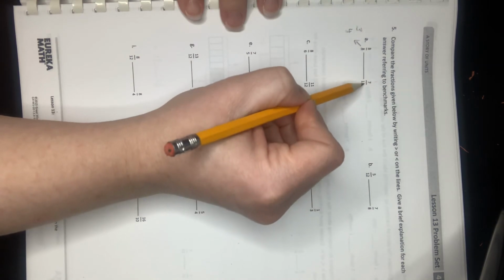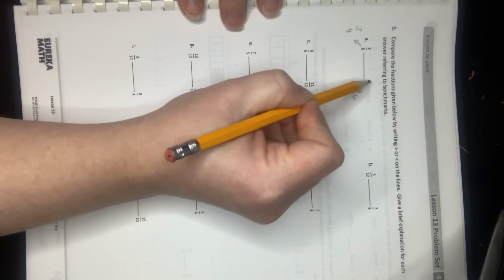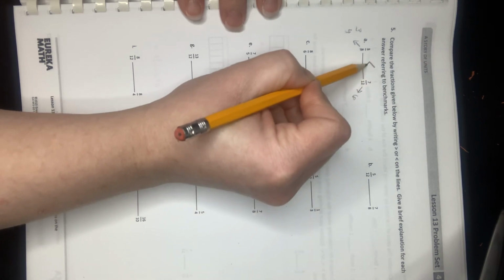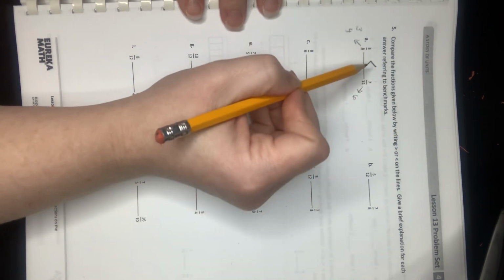And then we've got 7/12. Think of half of 12 as 6. 7 is greater than 6. So this fraction is bigger than half. So this is what you need to put here: 3/8 is less than 7/12.